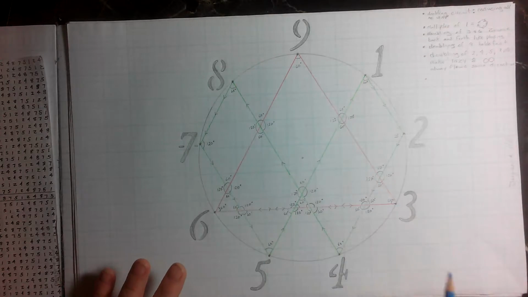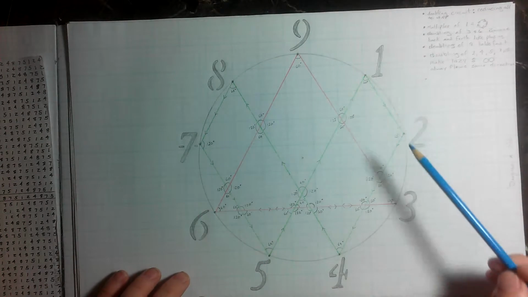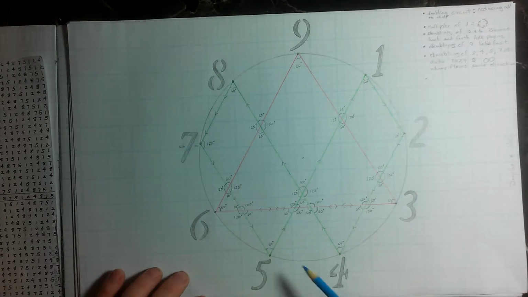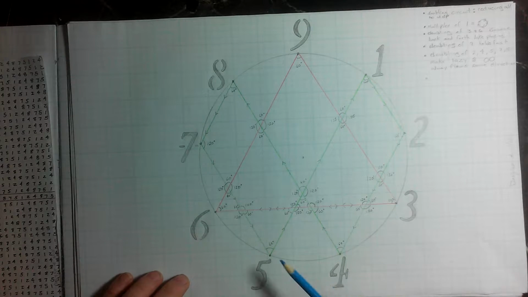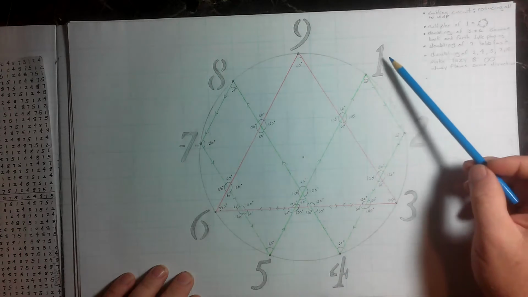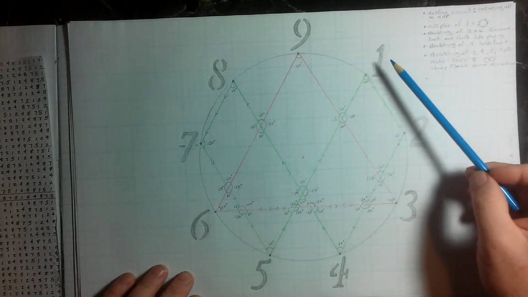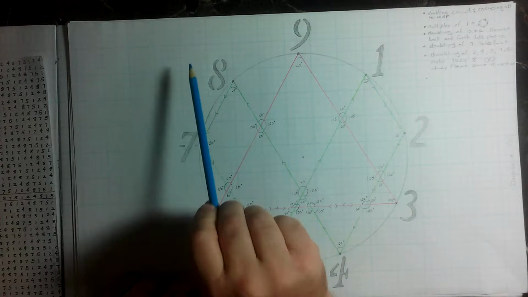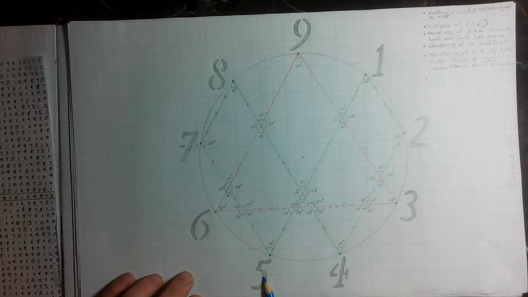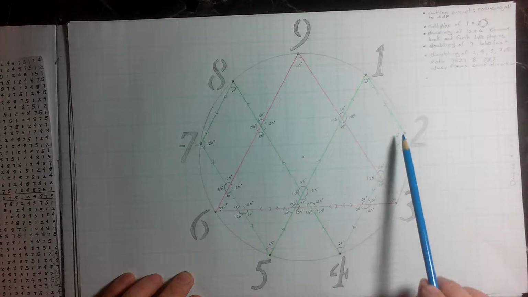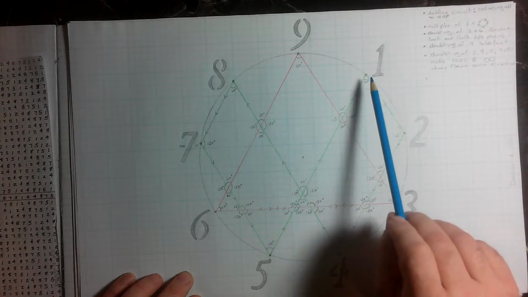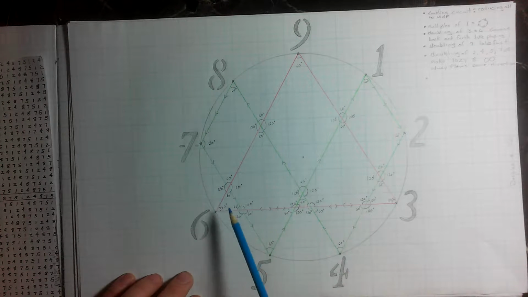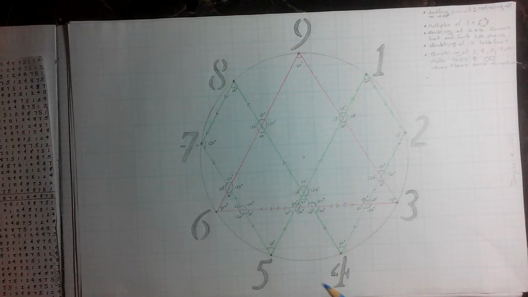So if you can understand that this is doubling, 1, 2, 4, 8, 16, 32, 64, 128, 256, 512, we get this pattern in whole number fractals that shows up as 1, 2, 4, 8, 7, 5. Following this round, 1, 2, 4, 8, 7, 5, and this goes on into infinity.